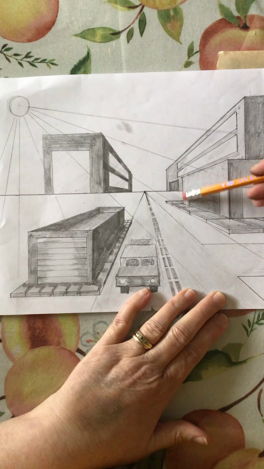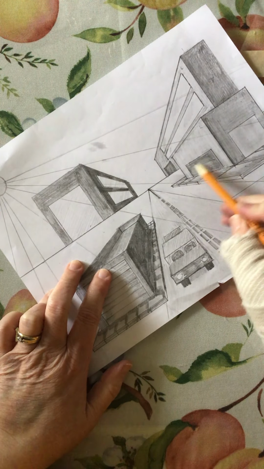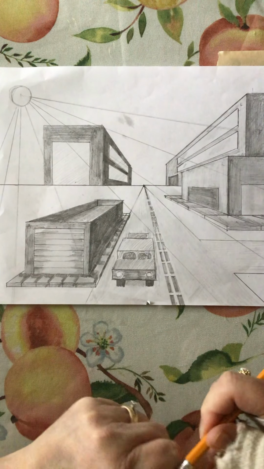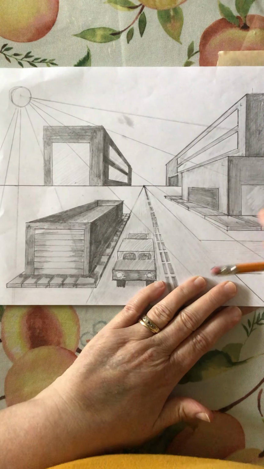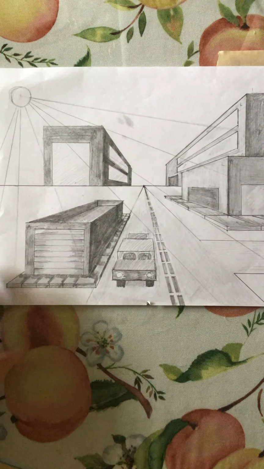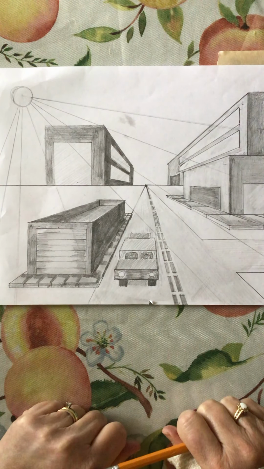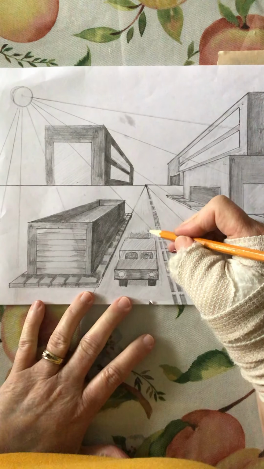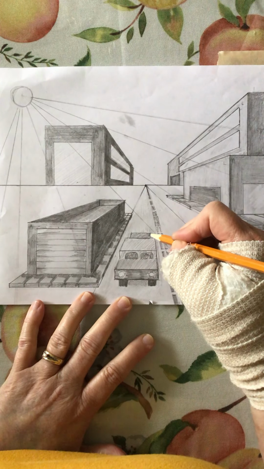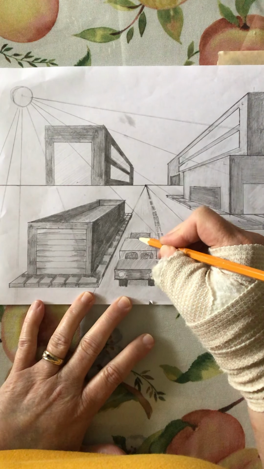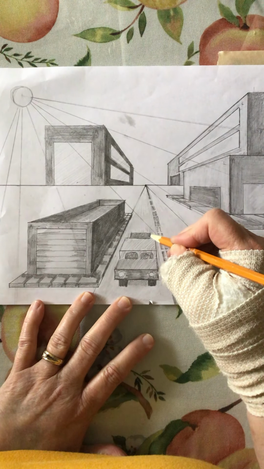So see, you can go back in with your eraser and create lighter areas. Okay, so now if you feel really good about it and you want to keep going, then you can. You just need to take into consideration where your light source is coming from and where the shadows would be.